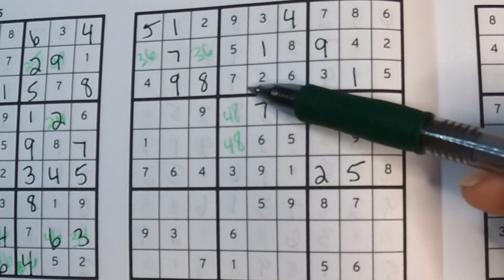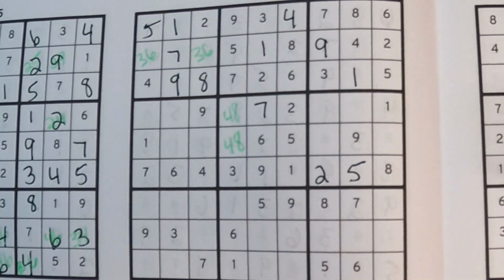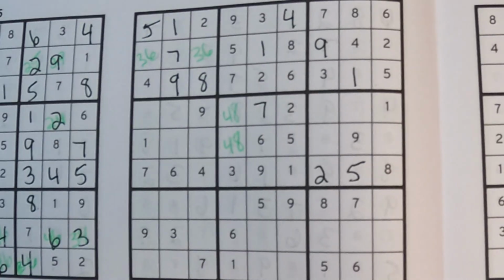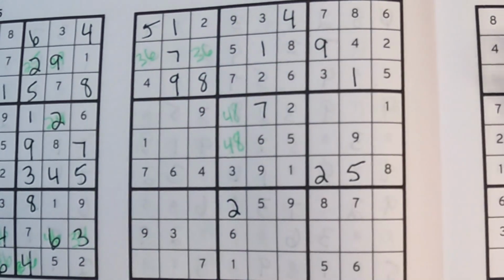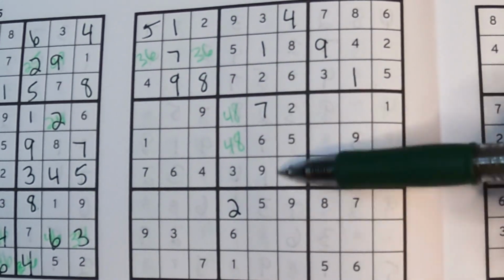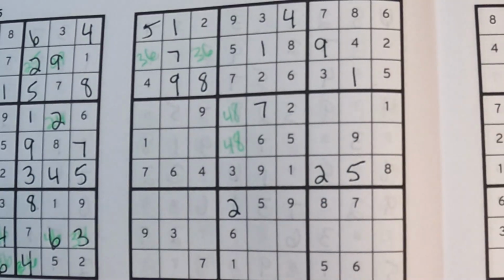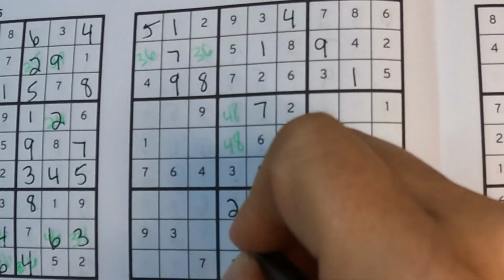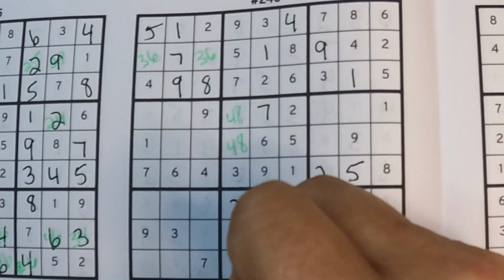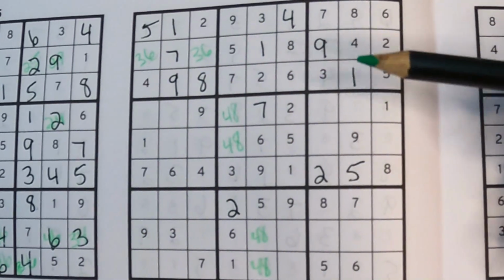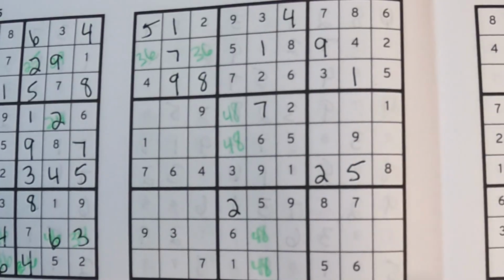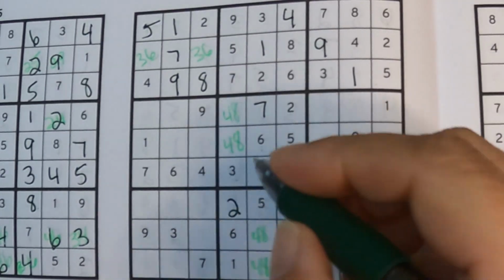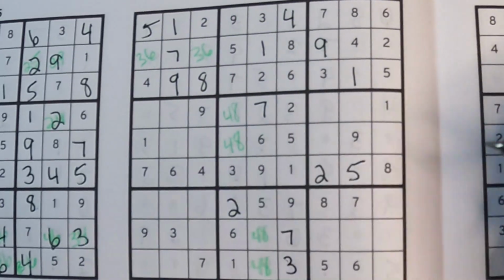For this column, we're missing 2, 4, and 8. And we've got the 2 covering those two boxes, so our 2 must be here. For this column, we're missing 4 and 8, and I don't see any help. So 4, 8. For this column, we're missing 3 and 7. We've got a 3 here, so 7, 3.